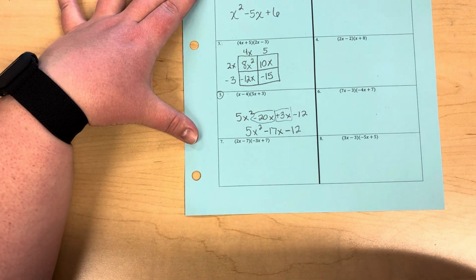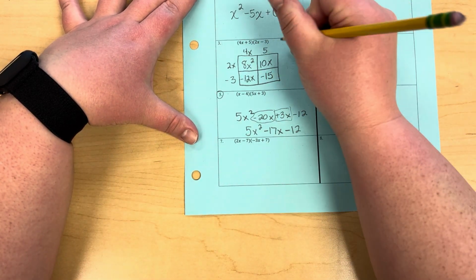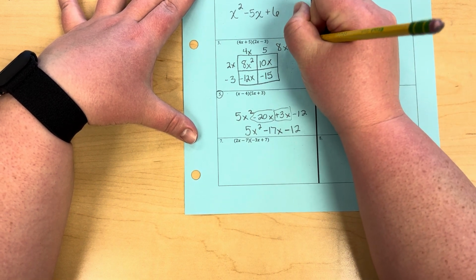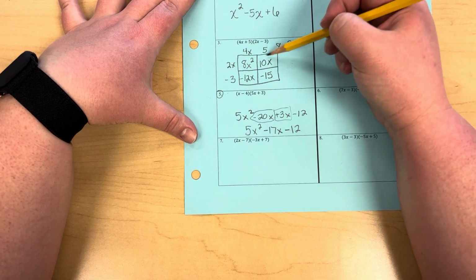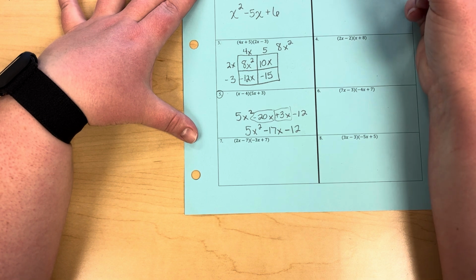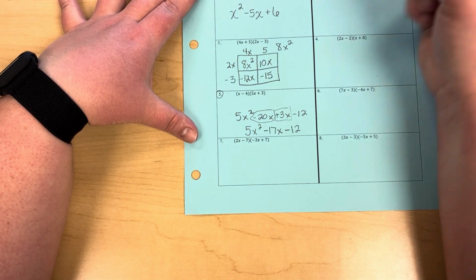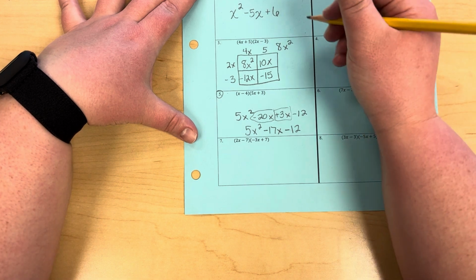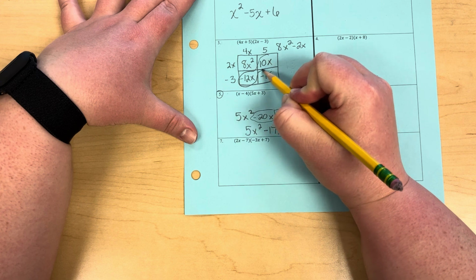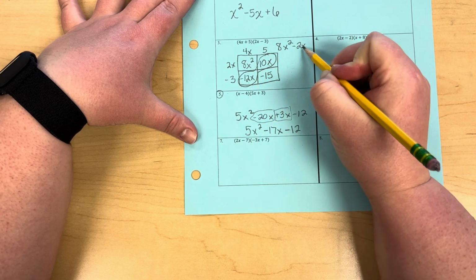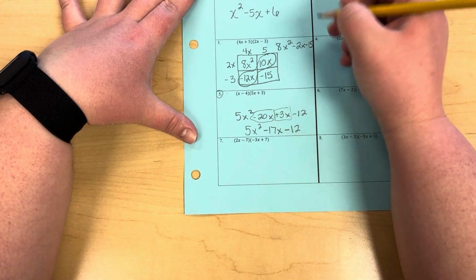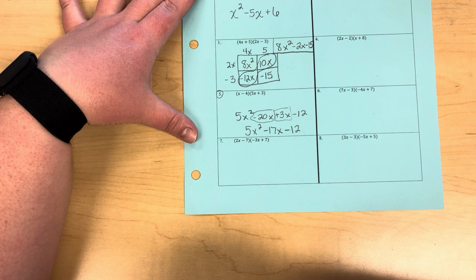Okay. So now if I count all that up, I've only got the 8x squared, so that there would have been 8 blue squares there, which we wouldn't have had enough. So 8x squared. I have 10 green rectangles and 12 red rectangles. So if I combine those together and get rid of the ones that make 0 pairs, I would be left with 2 red x's. So that's negative 2x. And if you need to see that, negative 12x plus 10x is negative 2x. And then I'd have 15 red little squares, so it's just negative 15. That would be my answer right there.